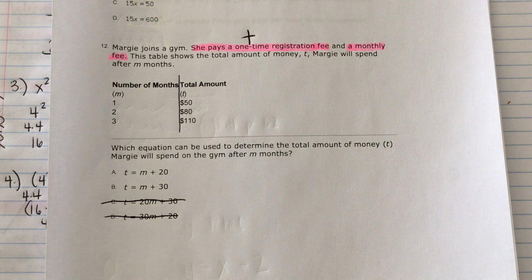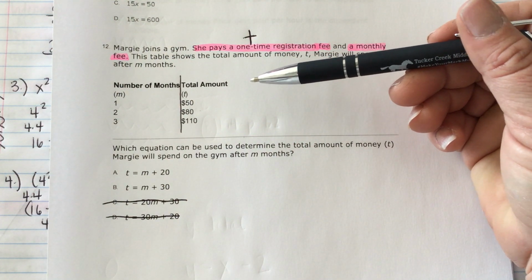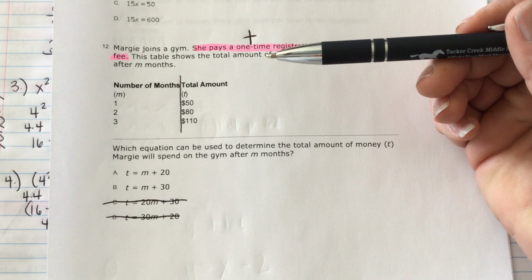Adding those two equations, it's making it seem like she pays $20 and $30 a month, but we don't know that. Right, and essentially, these two are saying that she's paying $20 times the month plus $20. So that means she's paying a whole lot more. Now, can we look at our table and figure out what she's paying? Probably, but that's not what it's asking us.